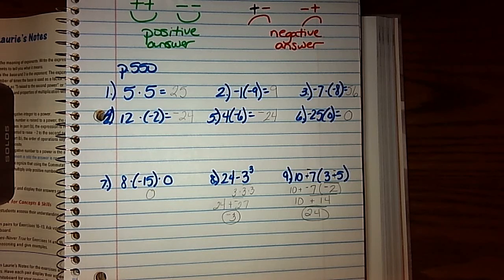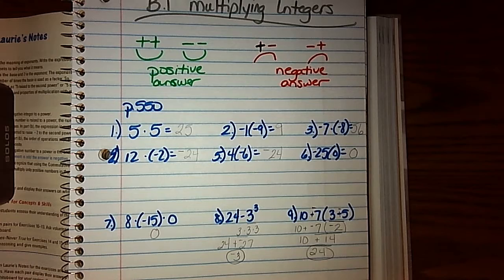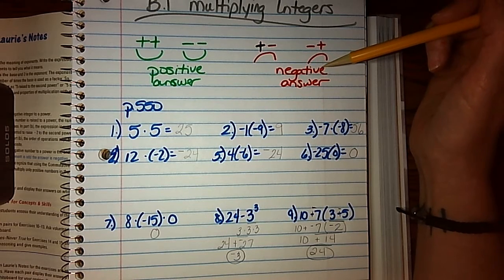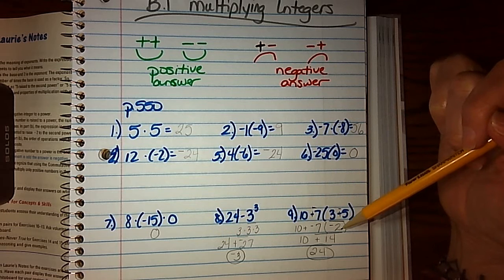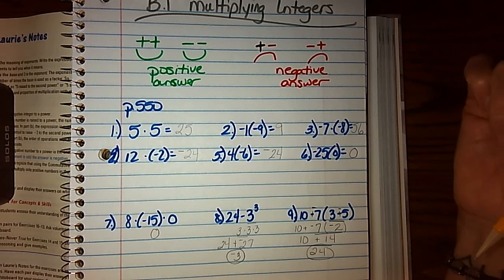Kind of easy, especially if you look at these signs. And then, of course, once you're getting into order of operations, you might have to refer back to the notes that we learned in section A.